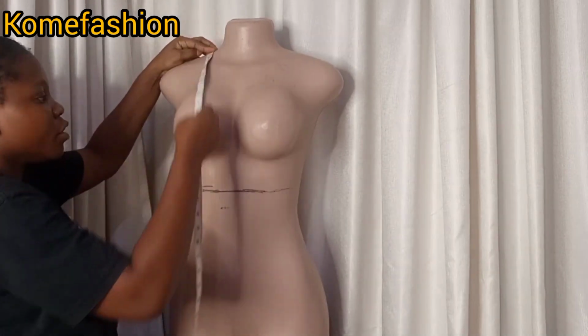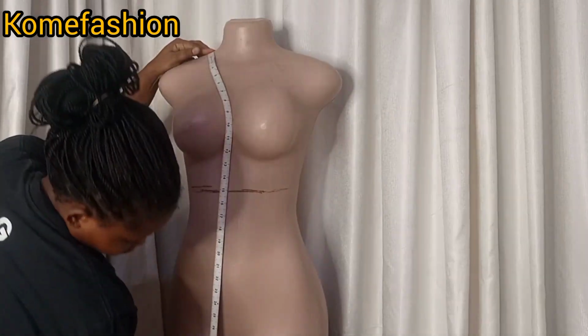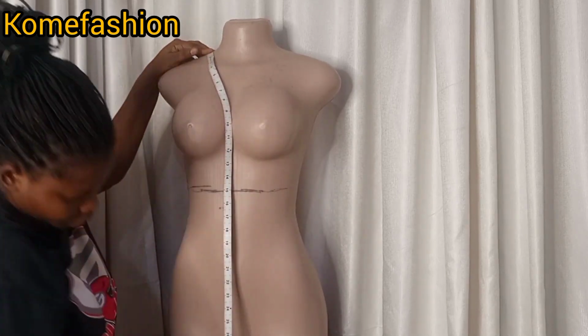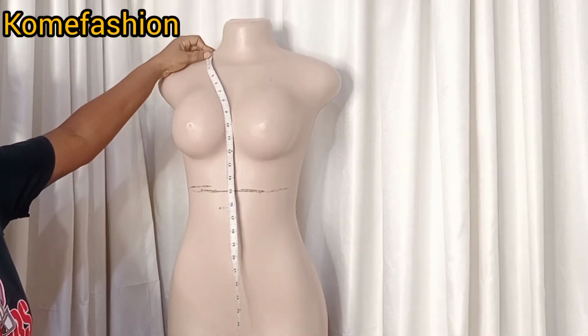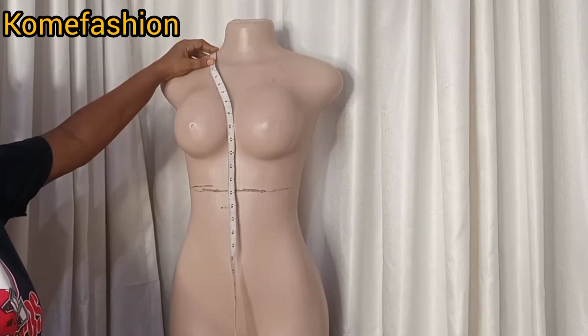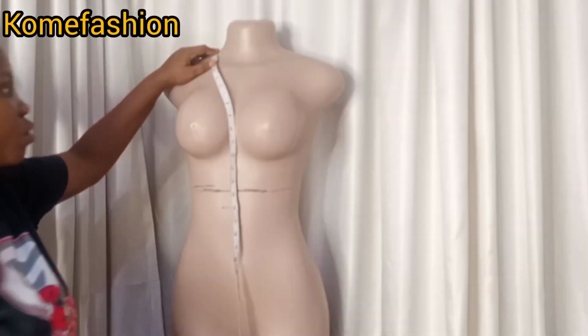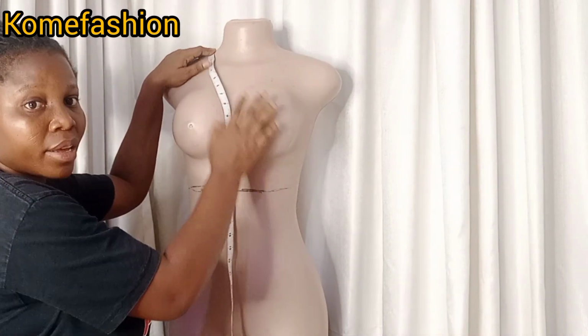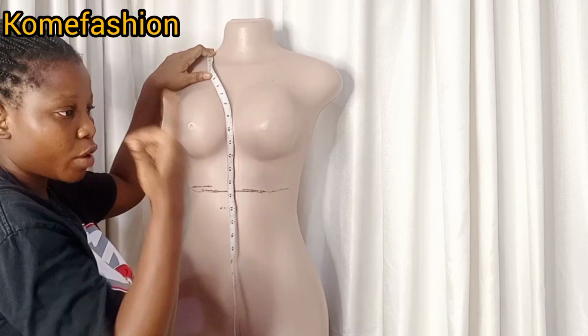So the next thing you're going to do is to determine the full length of the dress. The full length of the dress I want to make is 38 inches because it's going to be a short dress. Okay, so the full length I want to make is 38 inches. And these are the necessary measurements needed for this particular video that I'm making. So right now we'll be going to the drafting table to draft.